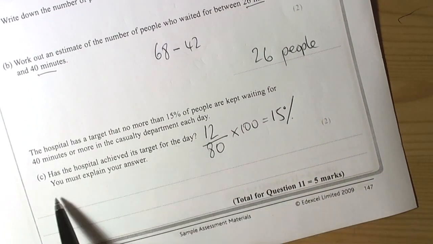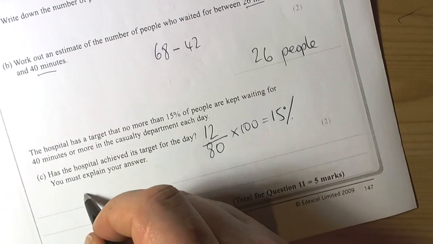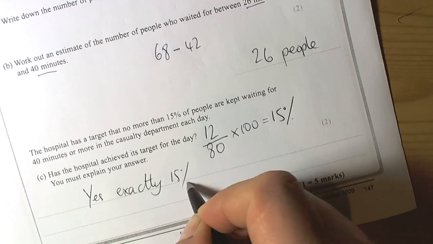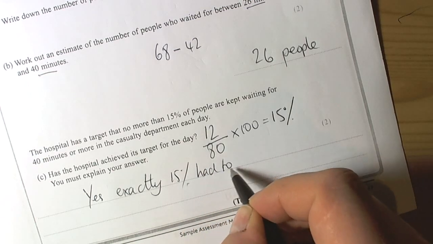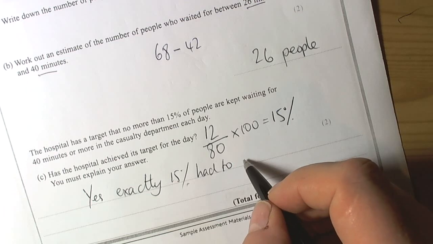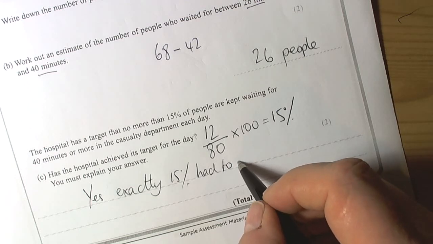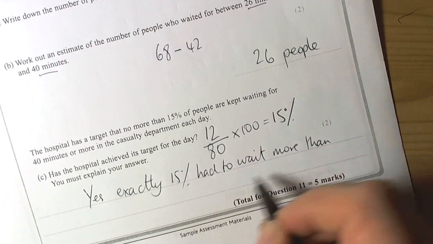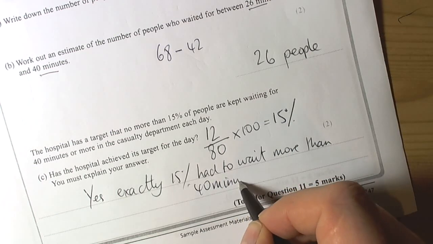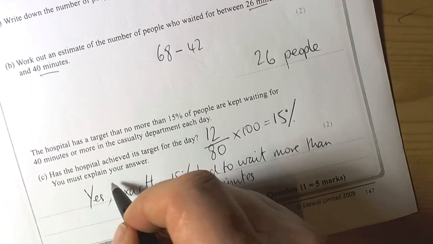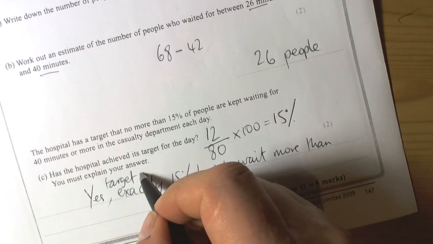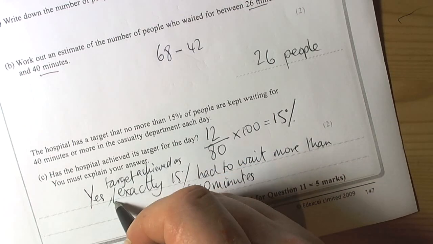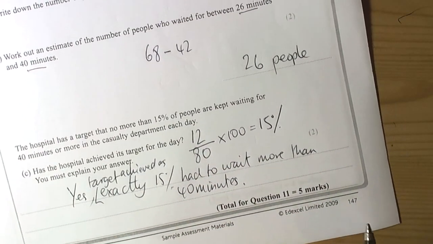Has the hospital achieved its target for the day? You must explain your answer, and you're going to say yes, exactly 15% had to wait more than 40 minutes. So we should really exemplify that. So yes, target achieved as exactly 15% had to wait more than 40 minutes.